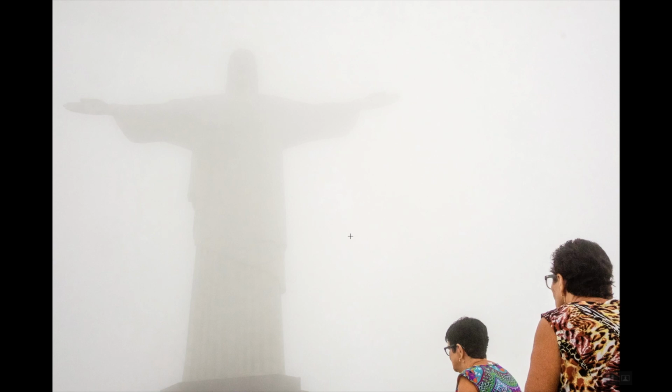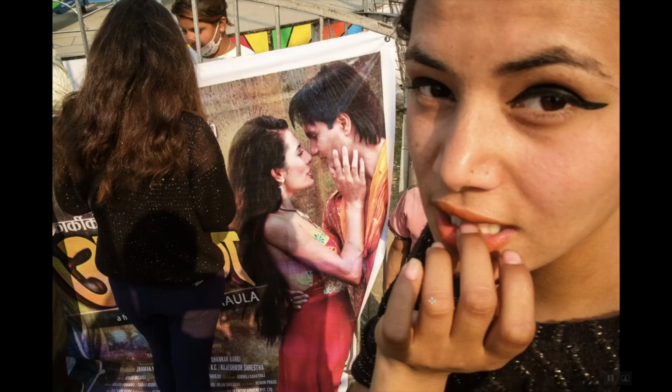Now here I'm using angles to not only fit this large statue in there, but also to give it a bit of mood. You already have the mood of the fog, but by catching the statue up like this and then down here like this, it shows how much larger than life the statue is, towering above them as they look up. So it gives some mood there and also, of course, fits them in there.